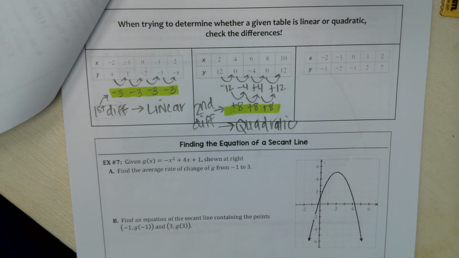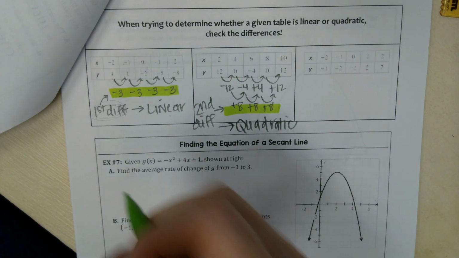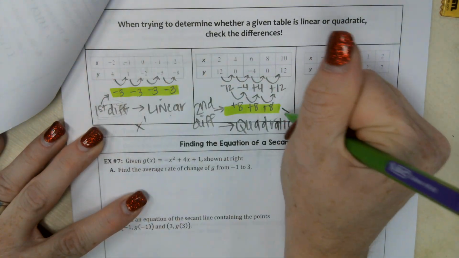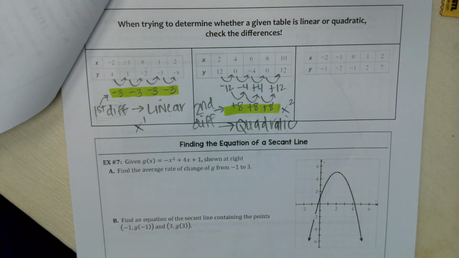What do you think it would be if I had to go through and find the fourth difference? If this is x to the first power, x to the second power, the fourth difference is not going to be quadratic. Cubic is the third.